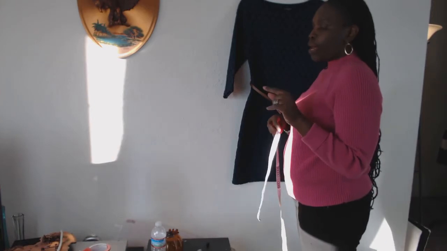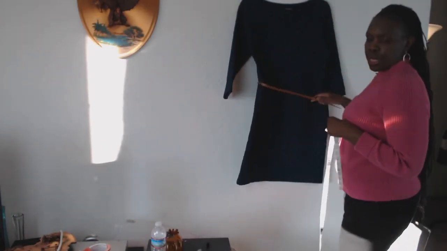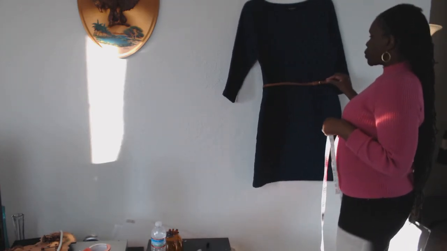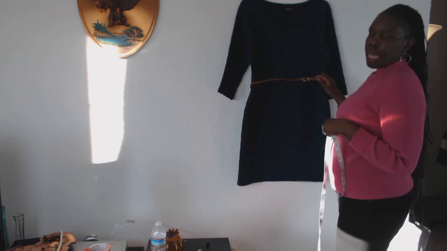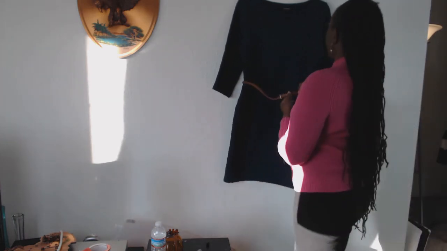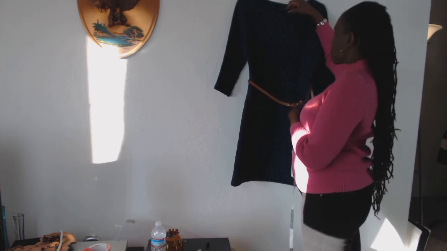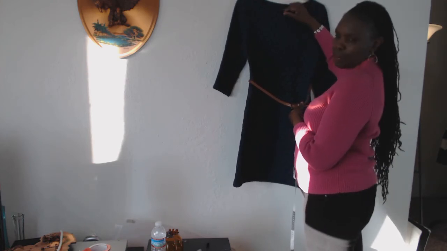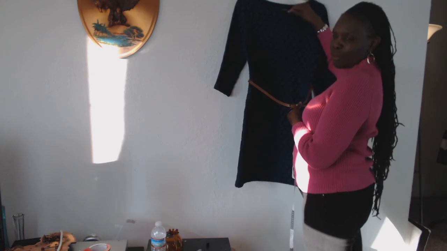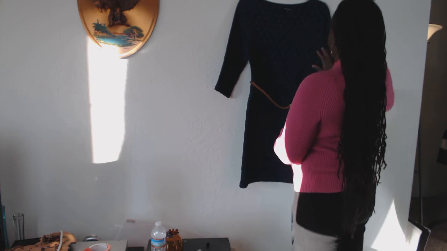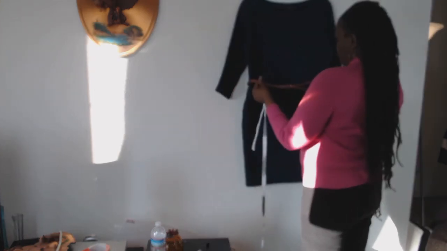Okay, I also want to show you this dress. The reason why I wanted to show you this dress is because it's got a belt. So it's a belted dress. This is how you're going to proceed with the listing for this dress. You're going to, of course, put the brand name, and then it's another plus size. It's a plus size 16. So you put the brand name, women's plus size 16, and then you write that it is a dress, of course.